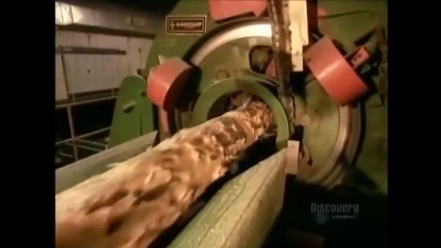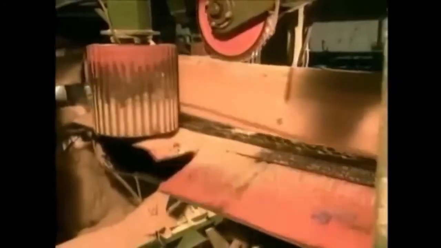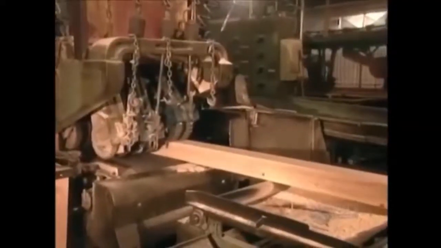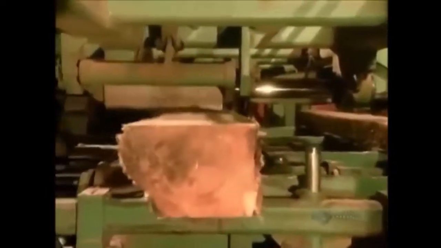The narrower logs go through a different saw. This saw first cuts a board off each side, then sends what's left of the log onto another saw. The 4 by 10s on the first production line go for a second cut called the resaw. They're cut in half into 2 by 10s.